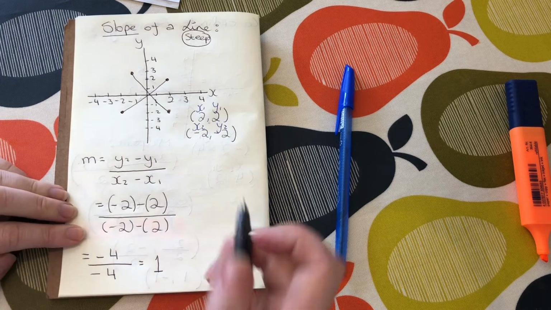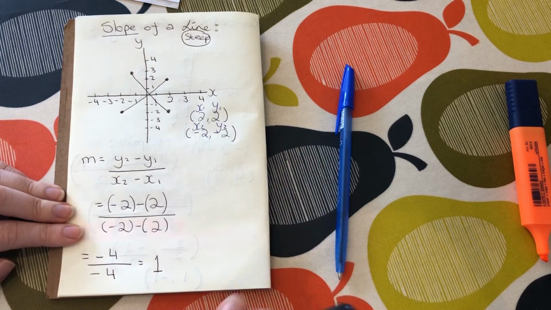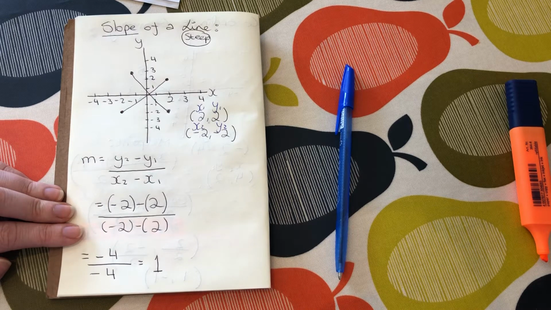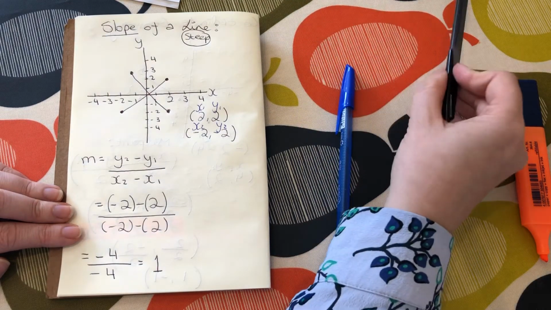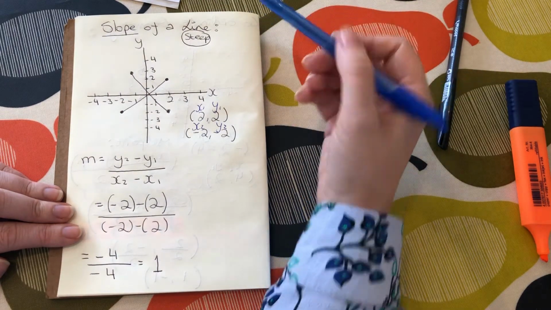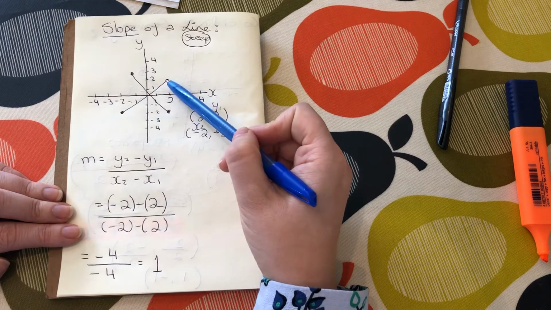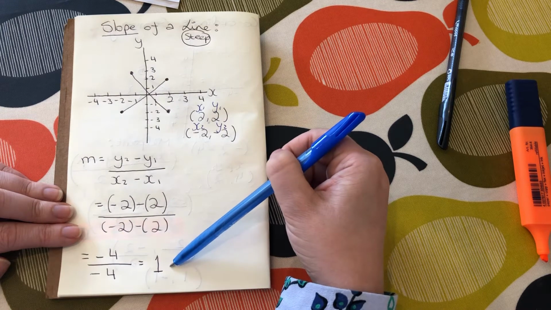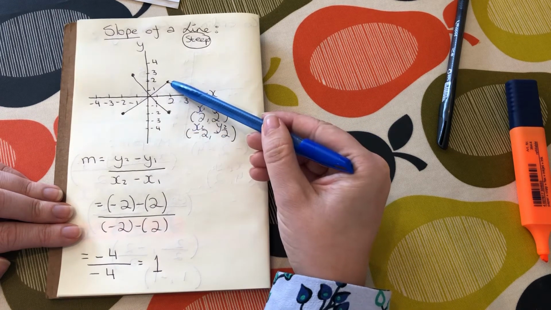Now, a lot of the time they say, work out the slope for this, and then a little part B might ask you, draw a slope on this graph that's greater than the one shown. So if they want you to draw a slope that's greater than the one shown, this is the one shown, and that's 1. We worked out that the slope was 1 for this particular line.